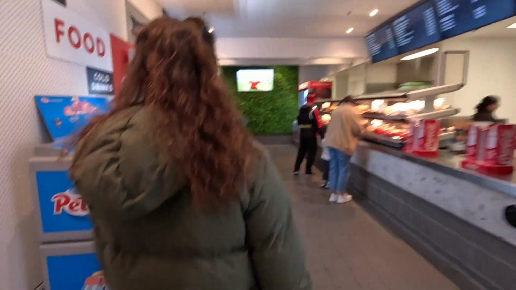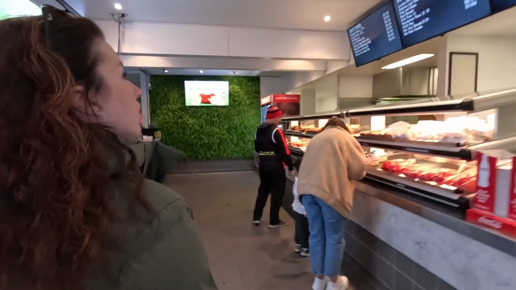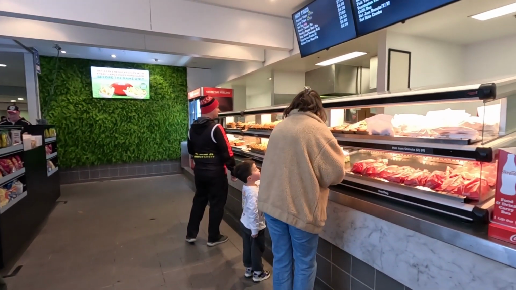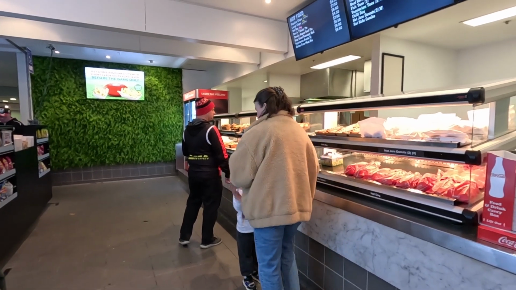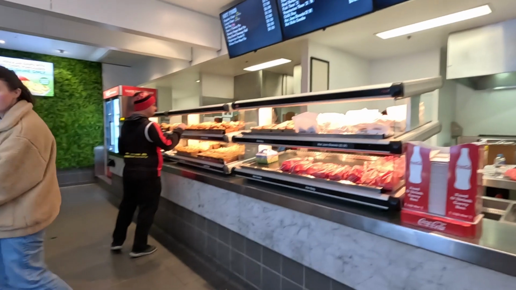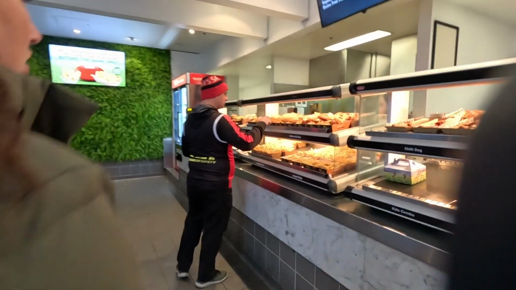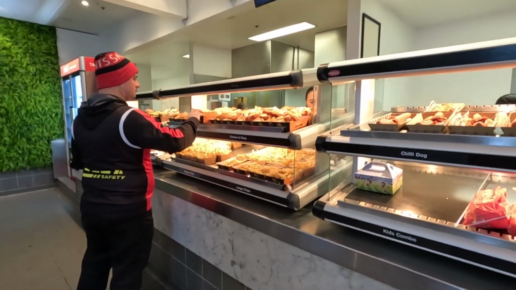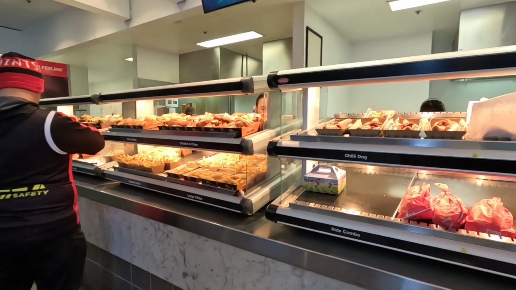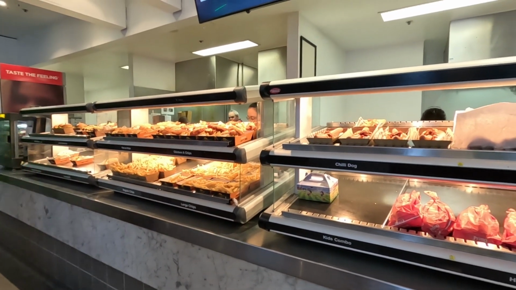It would only be right that before the game we get ourselves a nice hot dog and a refreshing drink. The system's easy. You just find what food you want, pick it up, take it to the counter and pay for it. No waiting for your order. They had a wide range of food available, from your hot dogs and your burgers to your fish and chips, chicken tendies, and lots of sweets and chocolate bars, enough to sort the whole family out.